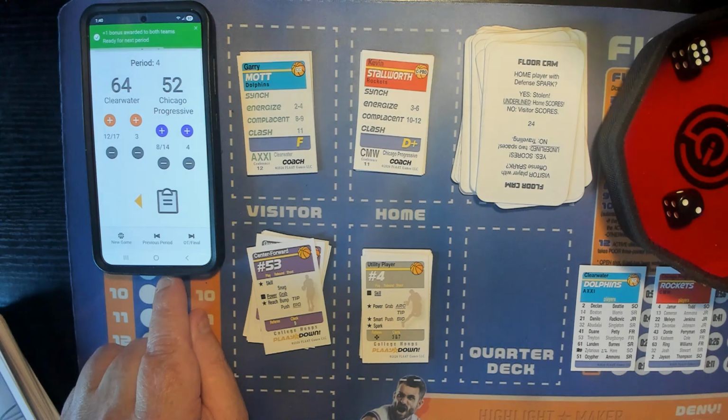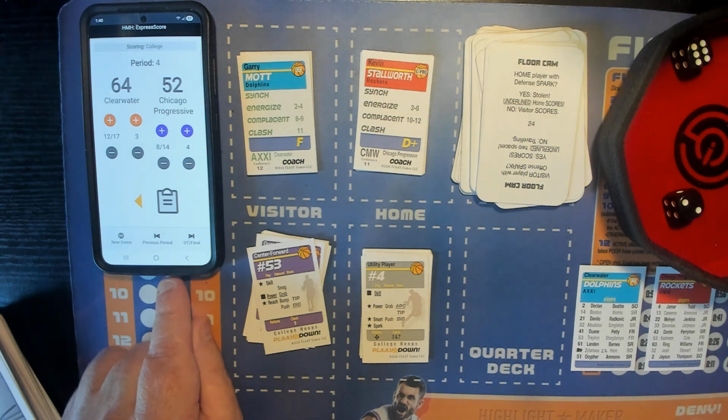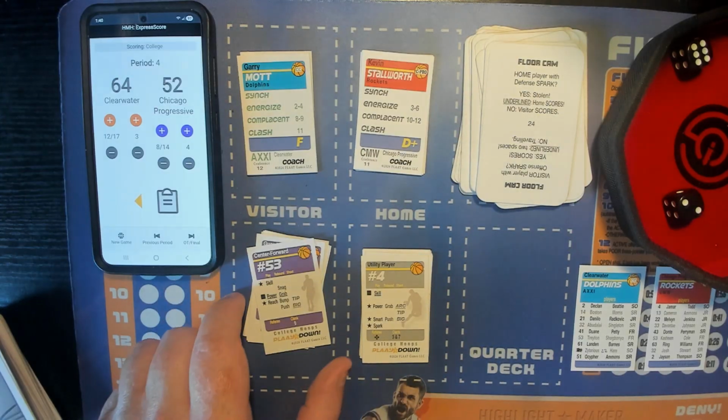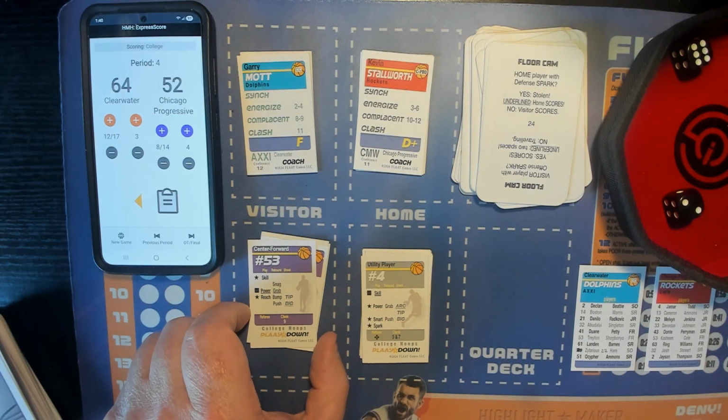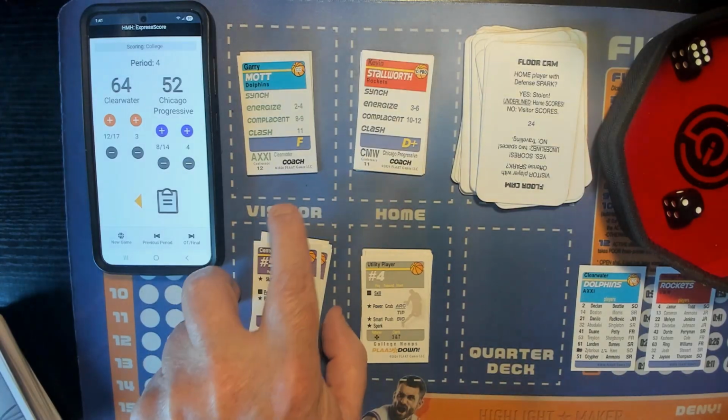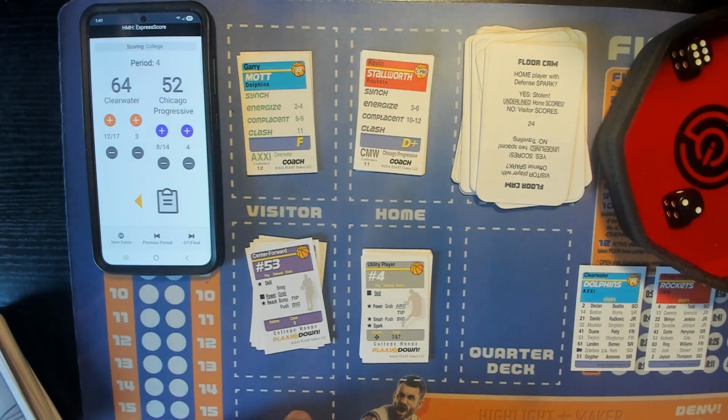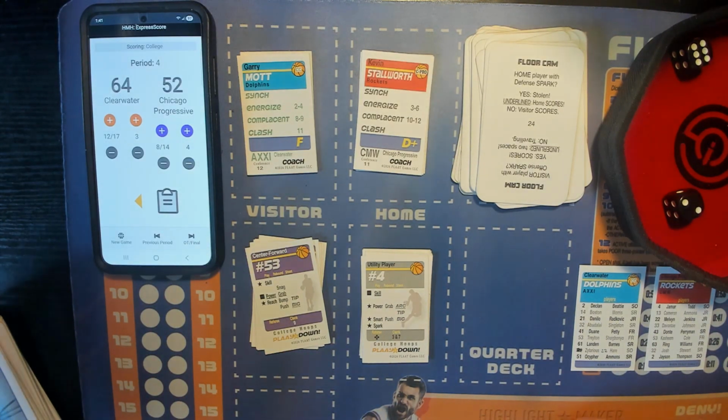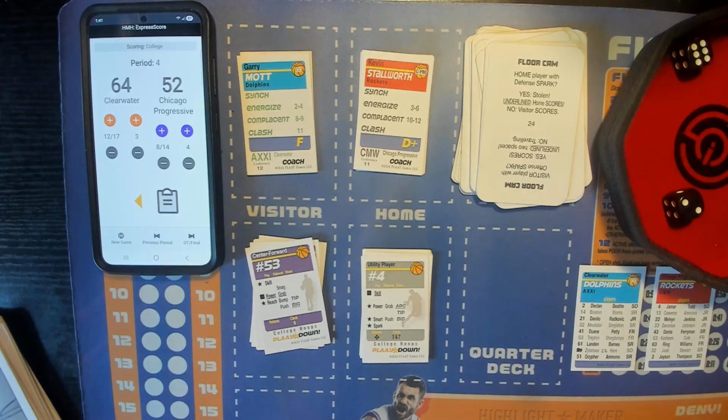And there was a bonus for each team because there was 7 spaces in between. So that will give an impact point both ways. So I'll mark that down. I just give it to the person that's on the top of the stack at the time. So 10 minutes to go in the second half. In Clearwater, the Dolphins are up on Chicago Progressive, the Rockets, 64 to 52.